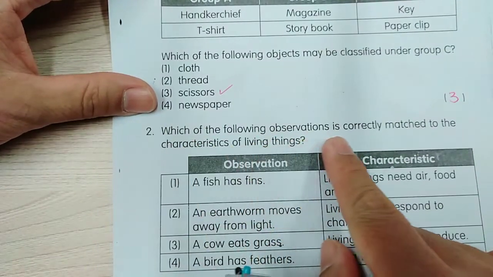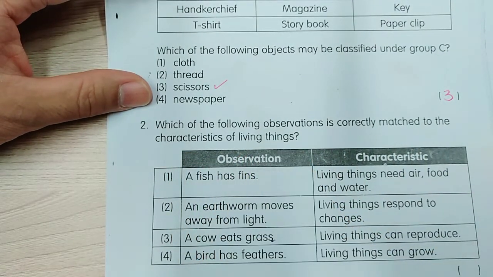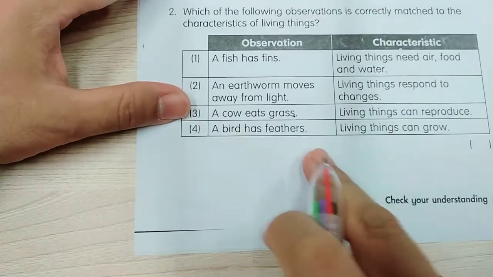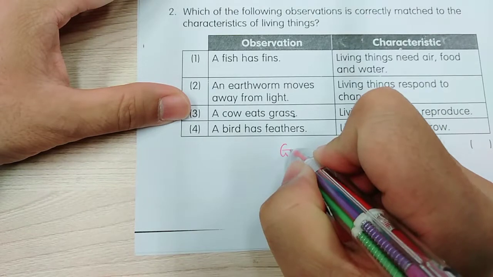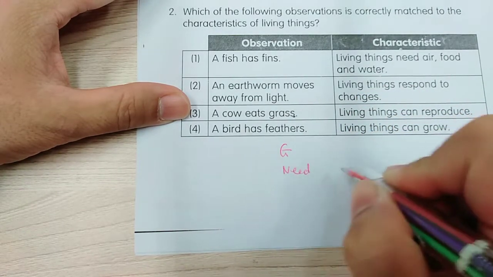Which of the following observations is correctly matched to the characteristics of living things? Let's revise. There are 4 characteristics of living things. Let's see if we can remember all of them. Can you write down here? The first one starts with letter G. Alright, next one is neat.